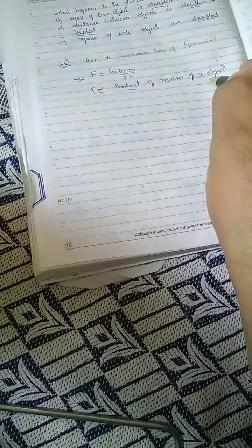Therefore, when we double the mass of one object, force also gets doubled. Force between the two objects also gets doubled. Number 1, answer of 1 question.